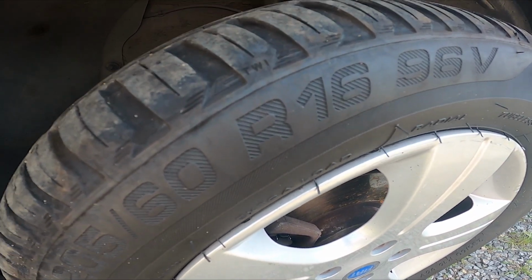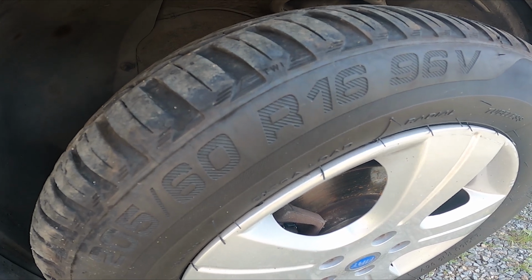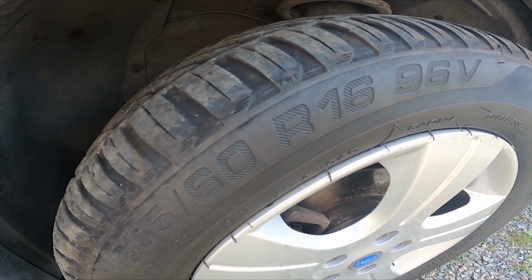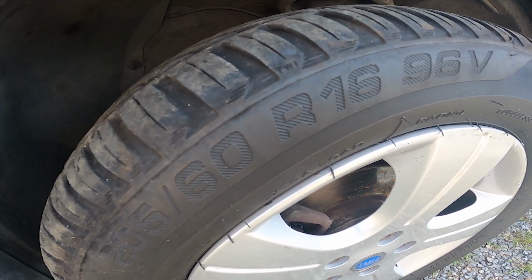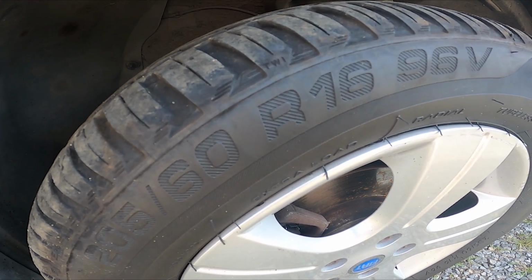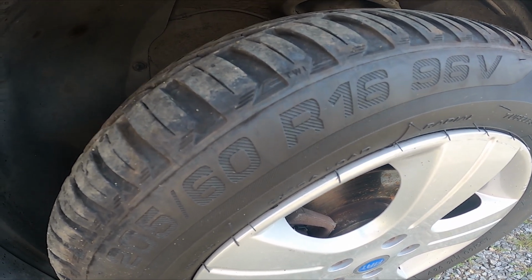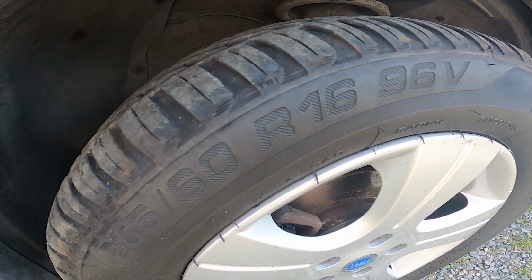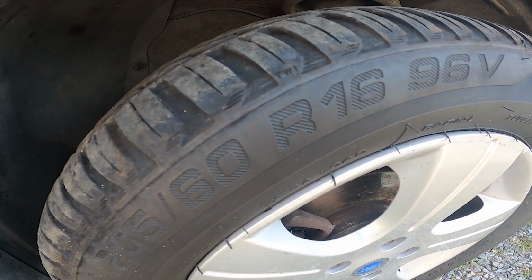Next we've got R16. The letter R means radial, which is the way the tire is constructed. The 16 means the rim size, or the diameter of the inside of the tire. It is expressed in inches and increases in increments of 1.